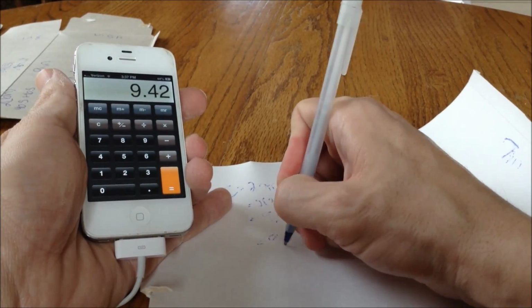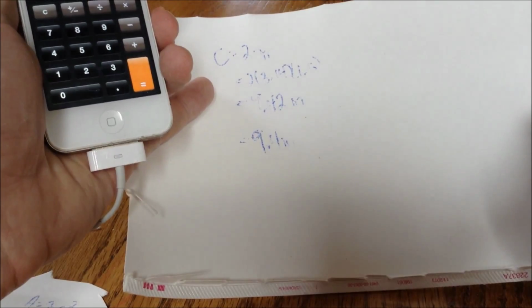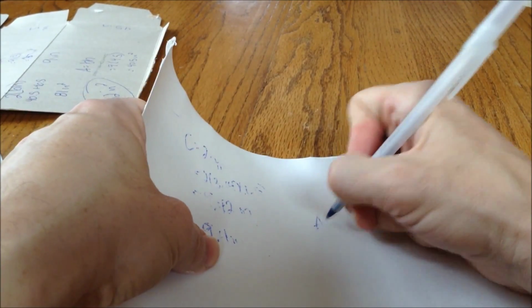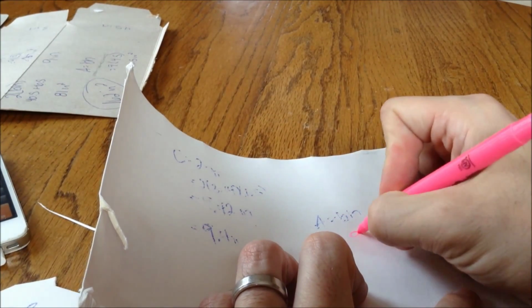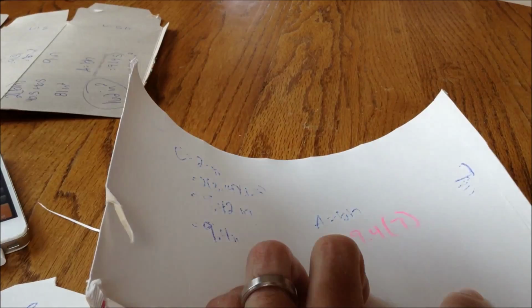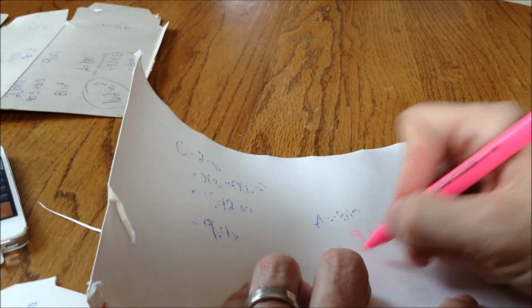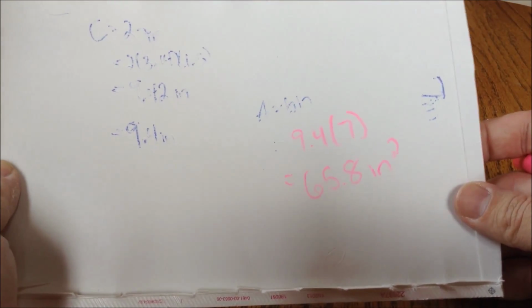We're going to round that to the nearest tenth, and we get 9.4 inches. So now I know my base is 9.4. I know my height is 7. So I can find the area of this rectangle by the base times the height, which is going to be 9.4 times 7. And we get 65.8 inches squared for my area of this rectangle.